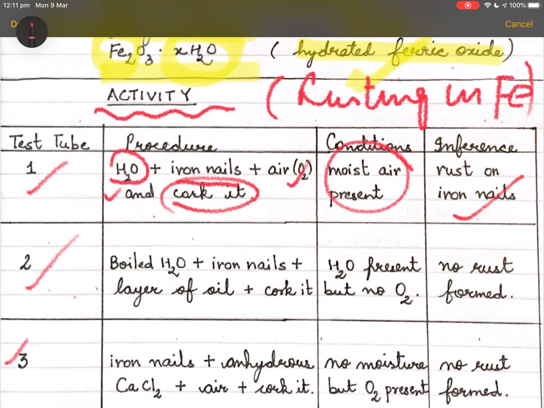So the iron article becomes reddish brown in color. And if I say why those iron nails become reddish brown, it's because of the coating of hydrated ferric oxide. In the second test tube, I have used boiled water. What is the significance of boiled water? Absence of oxygen. We don't want any oxygen because we have to prove in this activity that the presence of both moisture and oxygen will only lead to rusting.